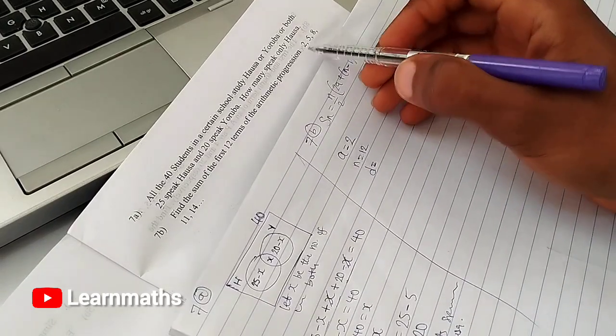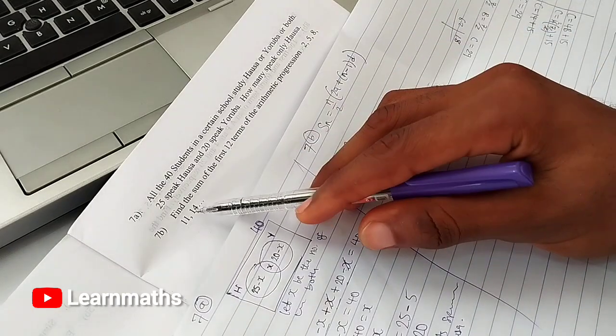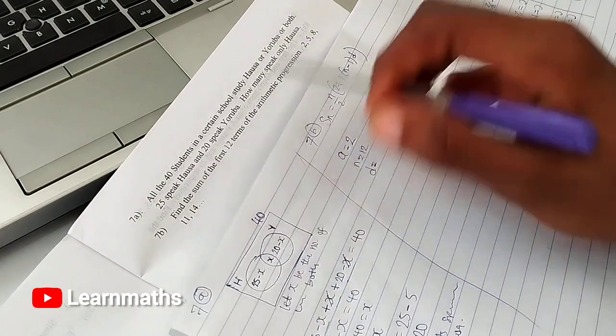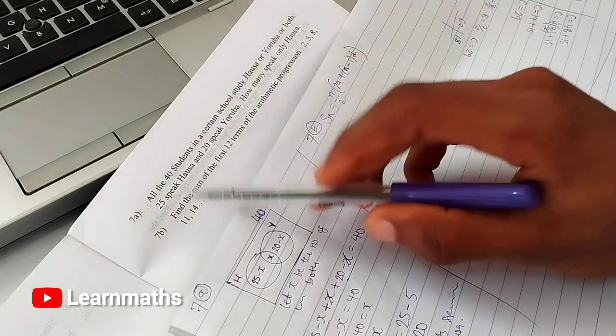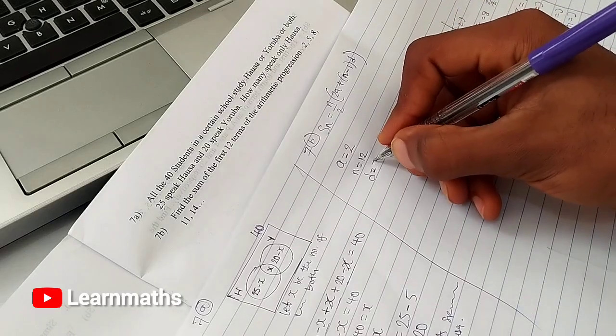You can just come to your AP. 5 minus 2, which is 3. Or 14 minus 11, which is still 3. Or 8 minus 5, which is still 3. 11 minus 8, which is still 3. So our common difference is 3.